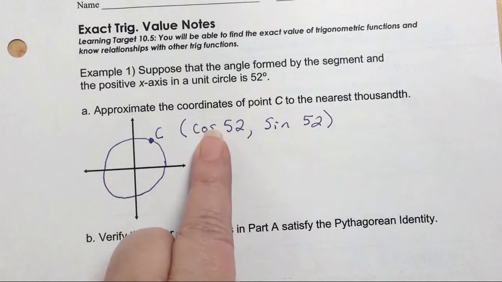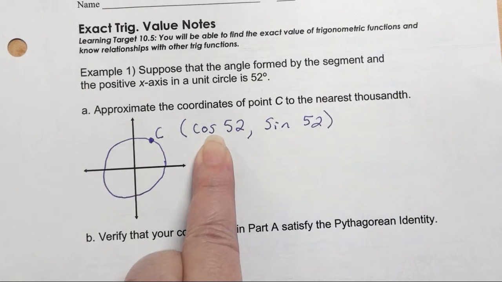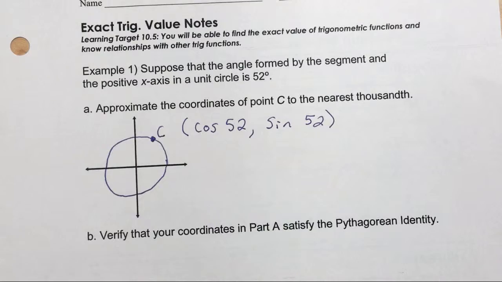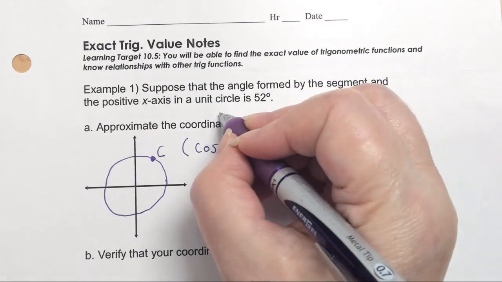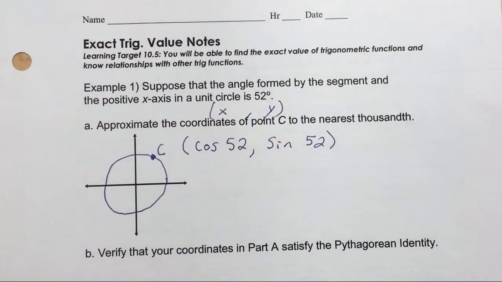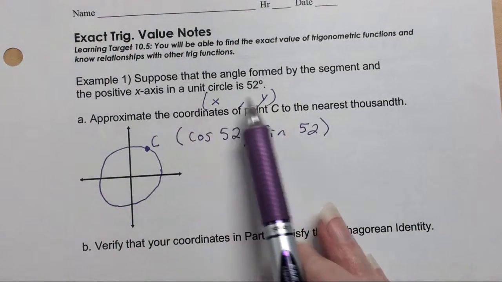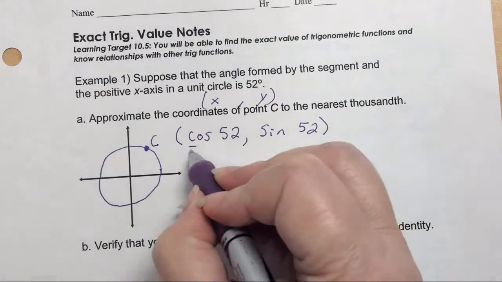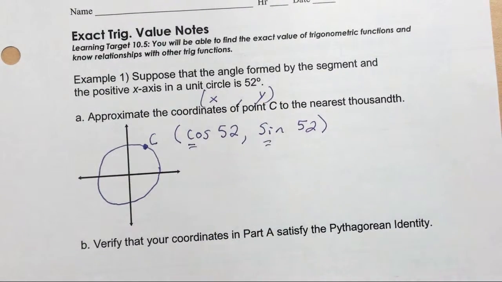The x value is always cosine, the y value is always sine, and the nice thing about it is, just like x comma y, see how this is alphabetical? It's always cosine, then sine. Does that make sense? Okay.